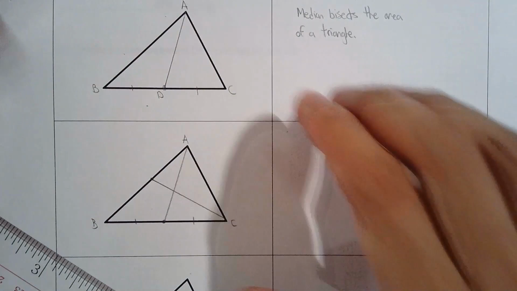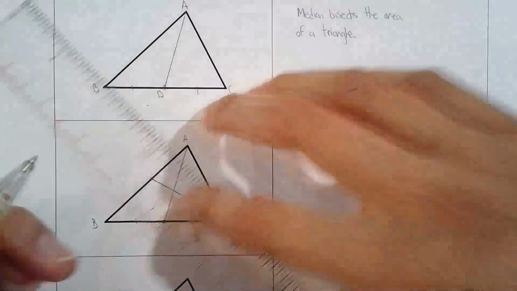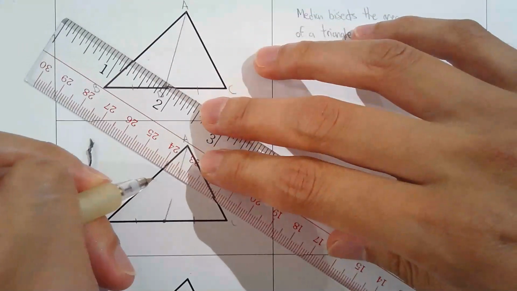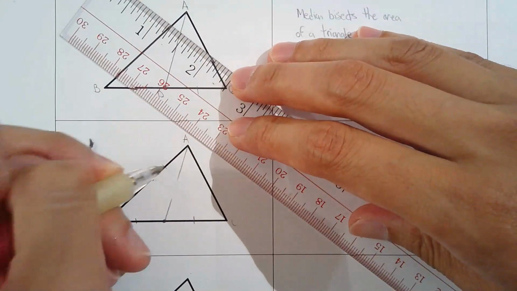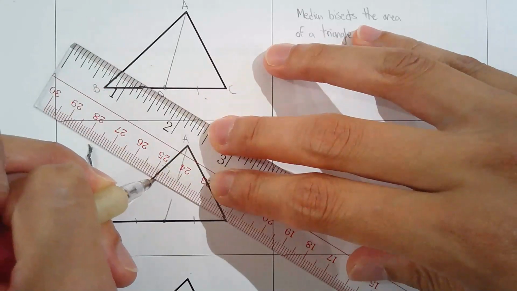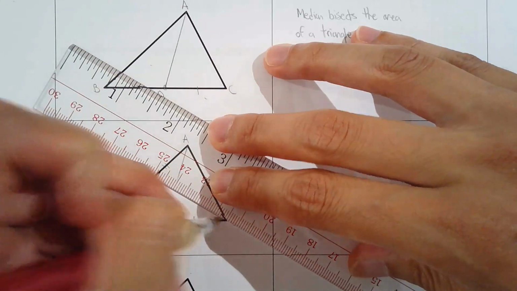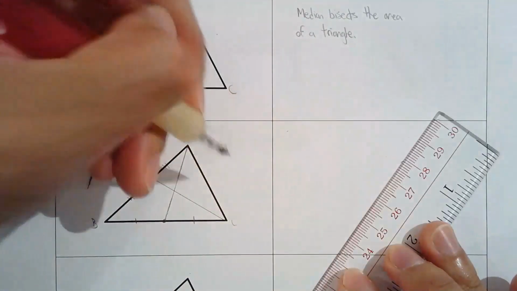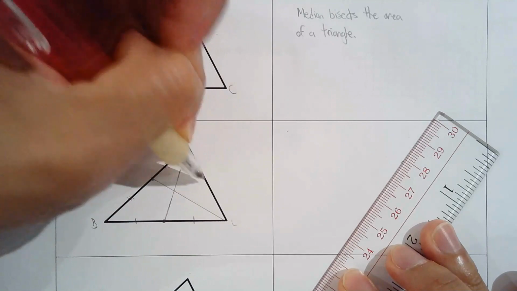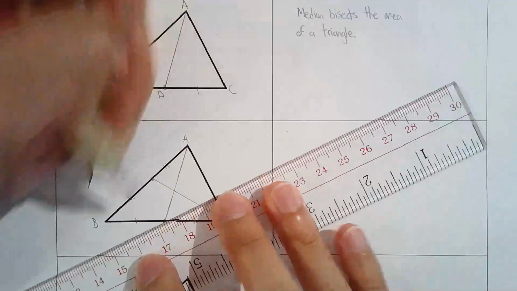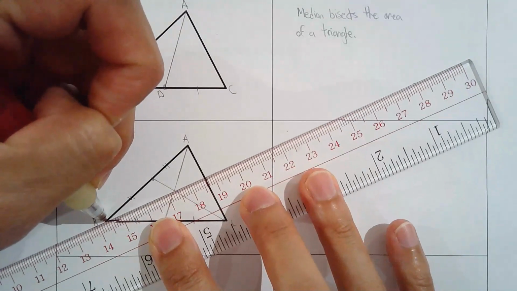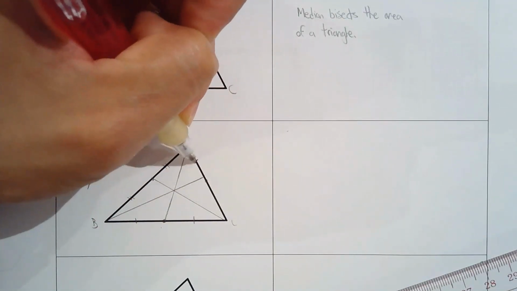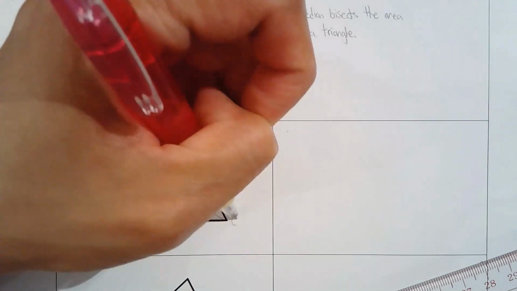Well, that was horrible. Even with the ruler, I messed up. Sorry, let's try again. Okay. And then let's try here, about, that looks about right. Nope, that was not good. Oh, this is atrocious. I hope yours looks a lot prettier than mine.